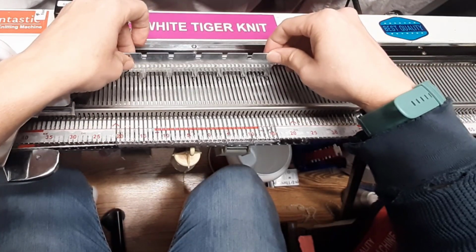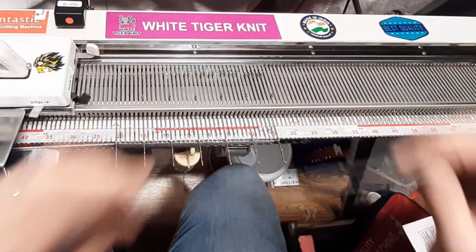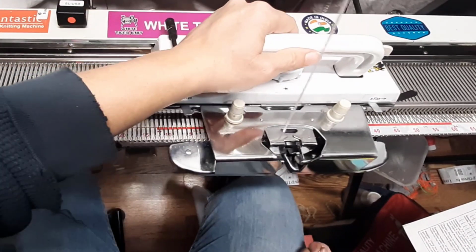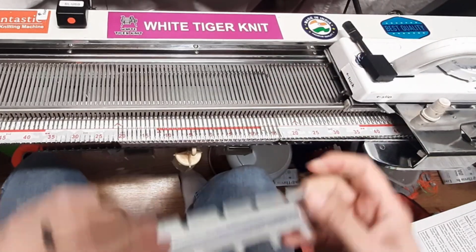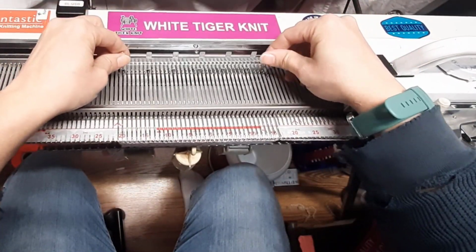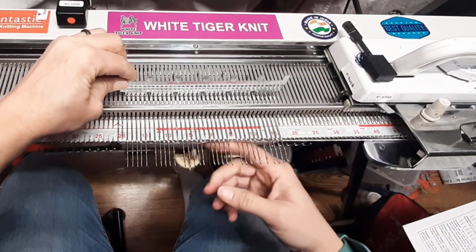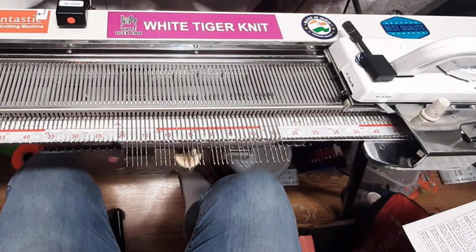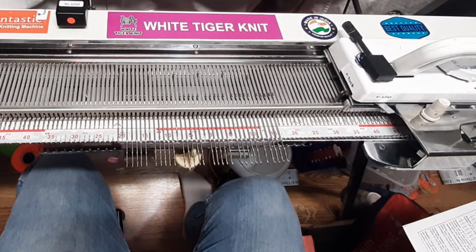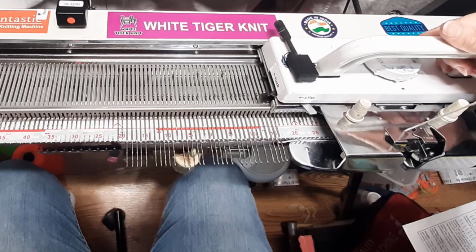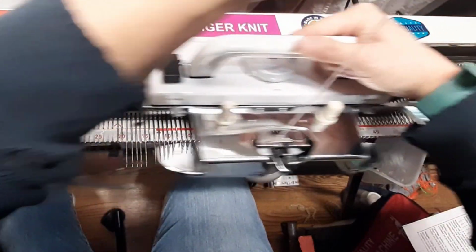So 1 and 5. And this one is 5 by 1. You can kind of see how patterns can be formed with these things. But like I said, we're not touching those yet.